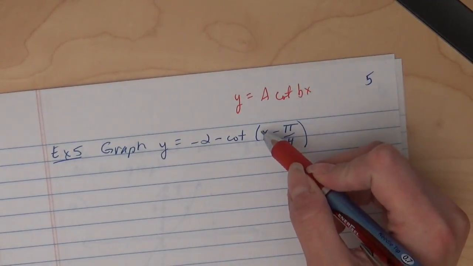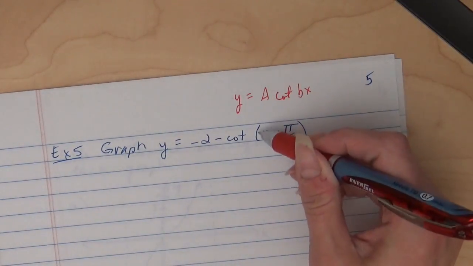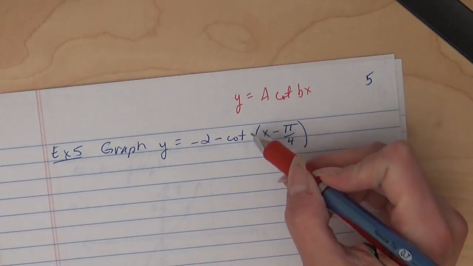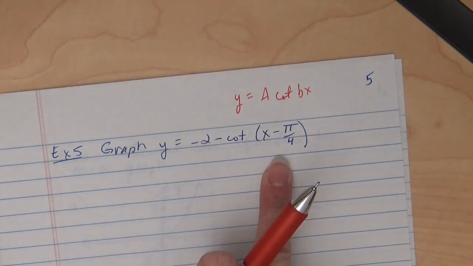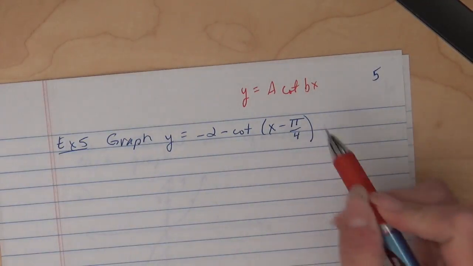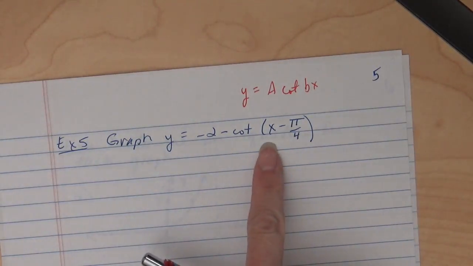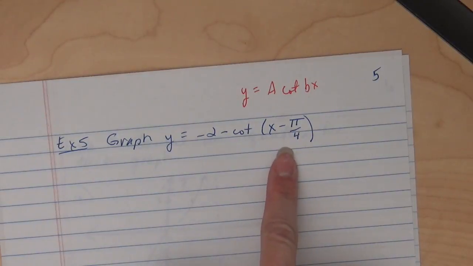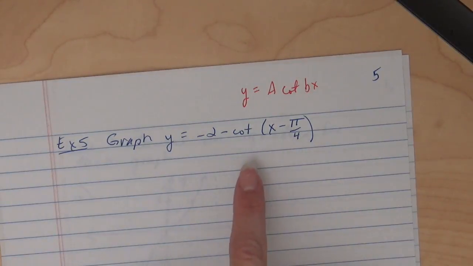So our b is 1. We don't have anything multiplied to the rest of the x minus pi over 4 over here. Because b is 1, you can read your phase shift directly from the problem that's given. Our phase shift is pi over 4 units to the right. It's just a horizontal translation.